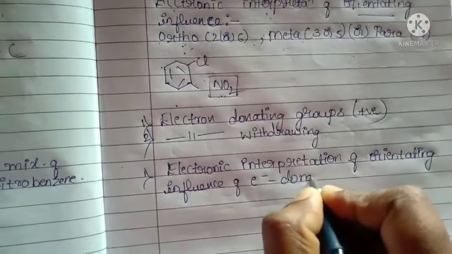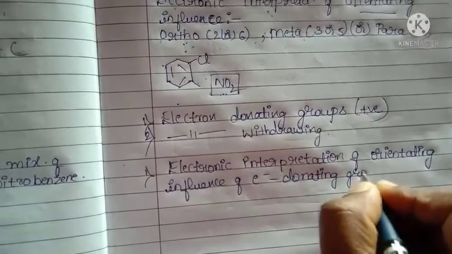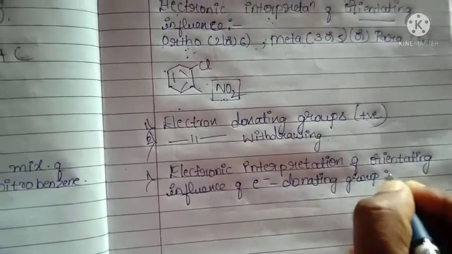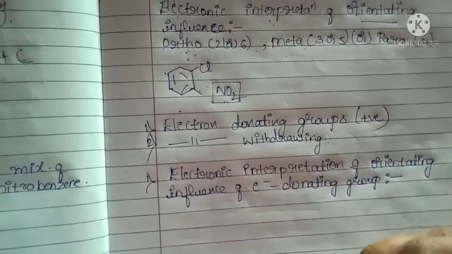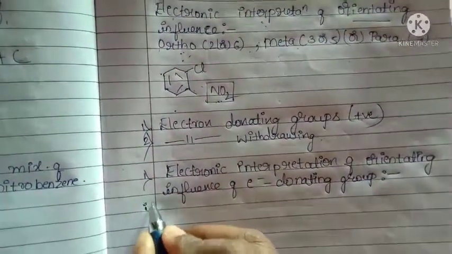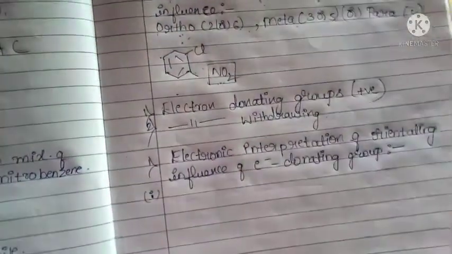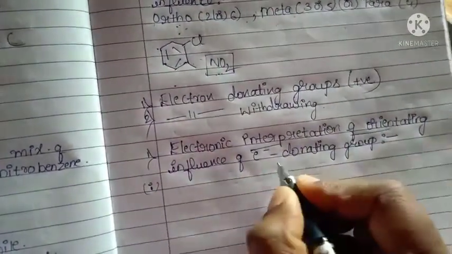The first one is electron donating group. In that, ortho para directing groups. In that we have to know about that. First one, ortho para donating group. Here electron donating group.